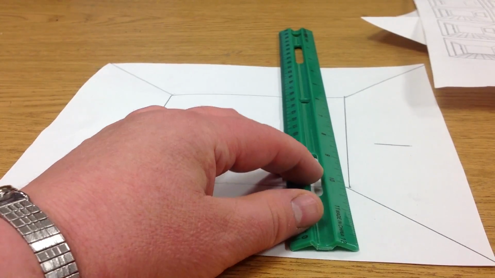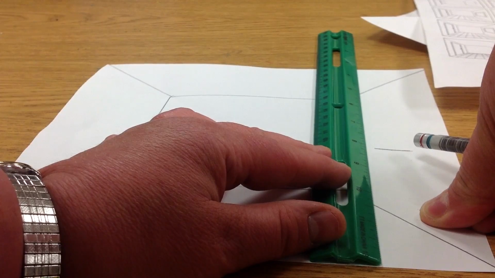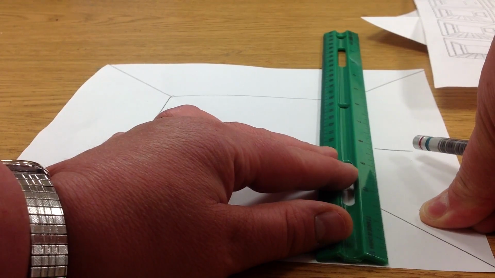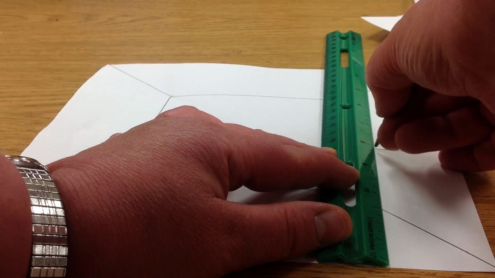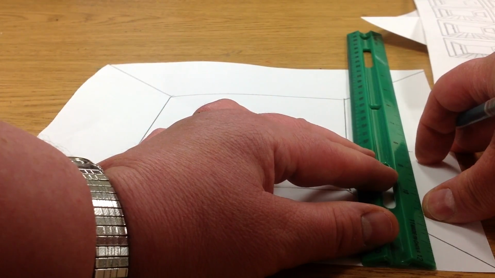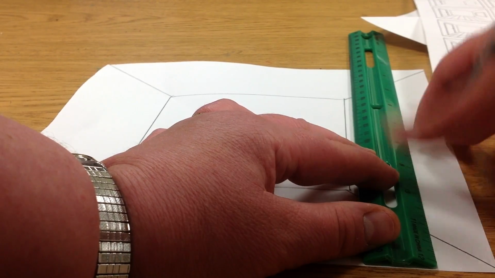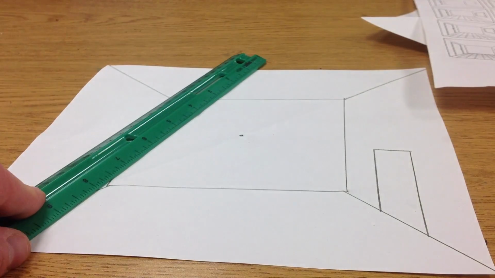So what you do is you take your ruler and you're going to put it flush with the bottom of the paper. That means it's not crooked. It lines up, the end lines up with the bottom of the paper. And then you can make your vertical lines for your door, like so. Okay. That's how it's supposed to look.